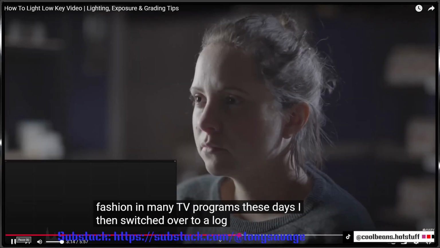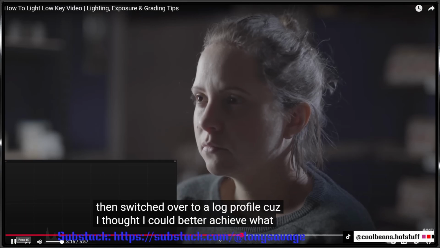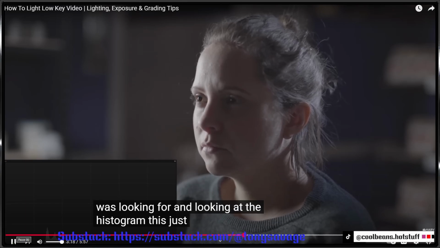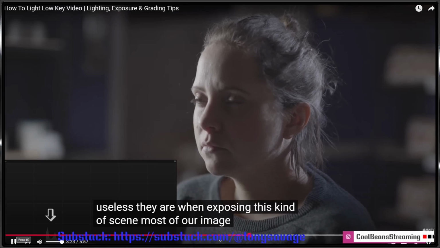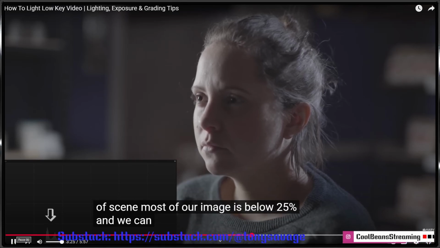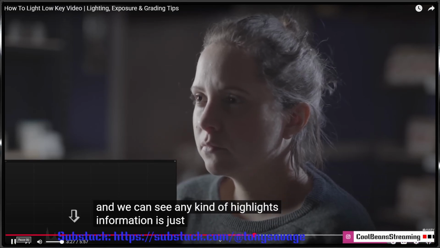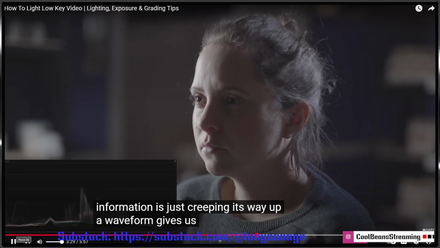I then switched over to a log profile because I thought I could better achieve what I was looking for, and looking at the histogram, this just shows you how useless they are when exposing this kind of scene. Most of our image is below 25%, and we can see any kind of highlight information is just creeping its way up. A waveform gives us way more useful information.